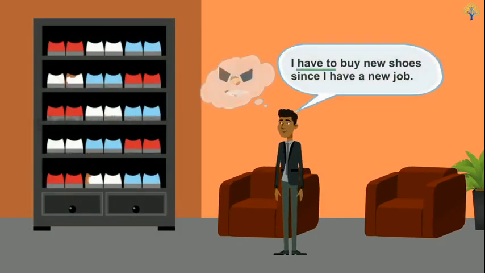I have to buy new shoes since I have a new job. In this sentence, the speaker wants to buy new shoes since he has a new job and he can't wear his old shoes to work. The reason the speaker is going to buy new shoes is because of a new job.